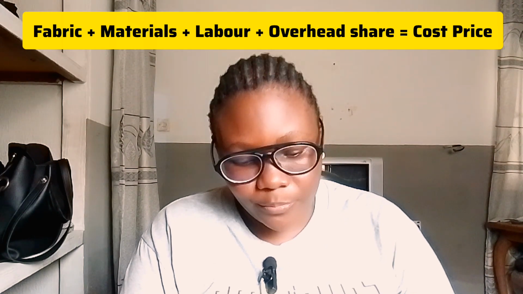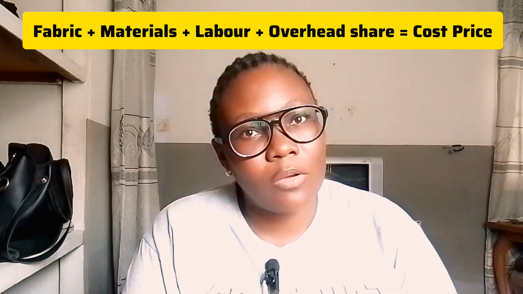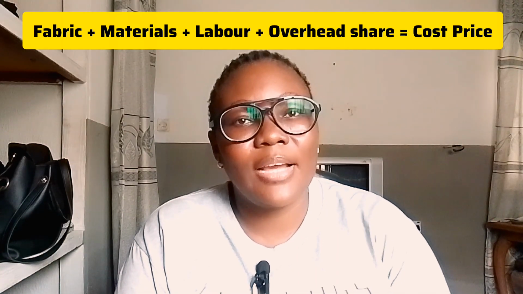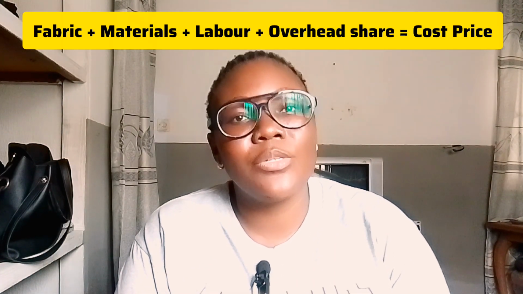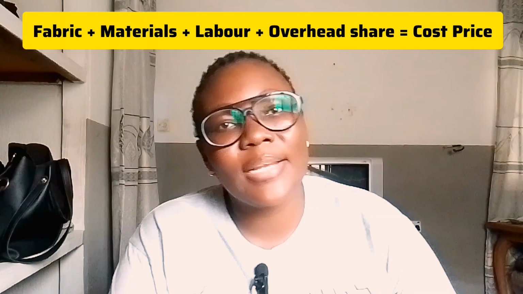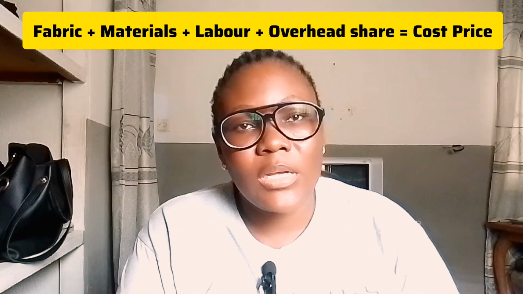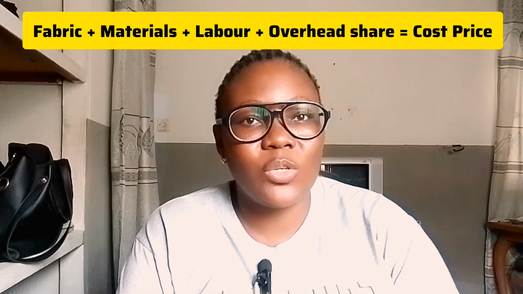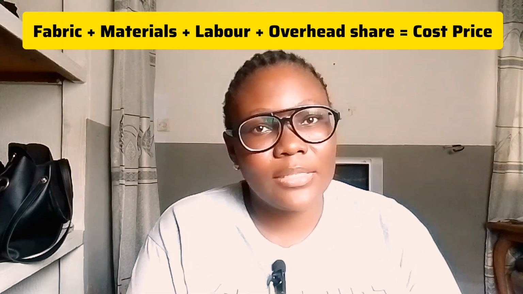So before you get the profit margin, you need to add your fabric cost, your sewing materials cost, your labor cost, and your overhead cost together. Addition. Fabric plus material plus labor plus overhead. You're going to add that figure together. Then whatever total you get from adding the figures together, that is your cost price without profit. That is just your cost price.